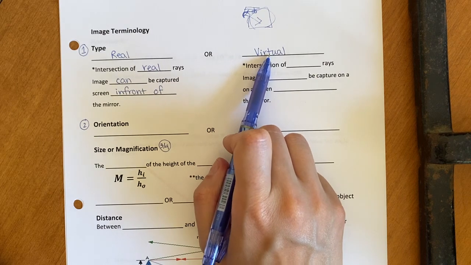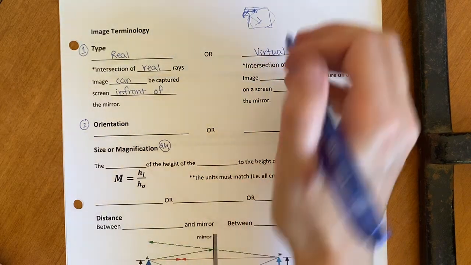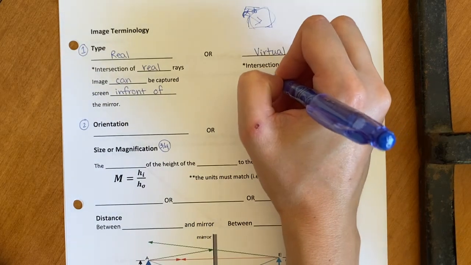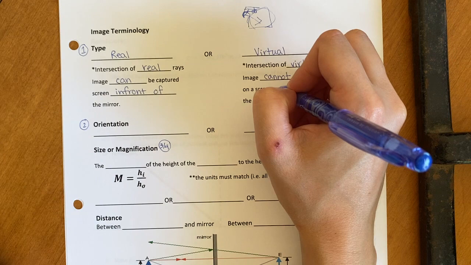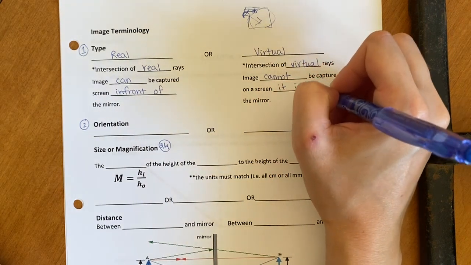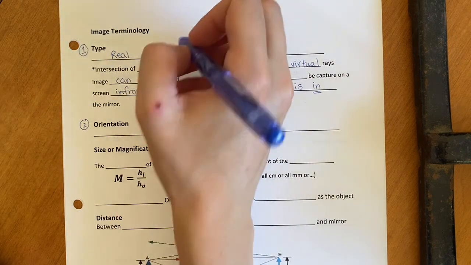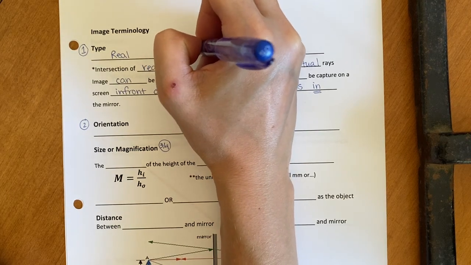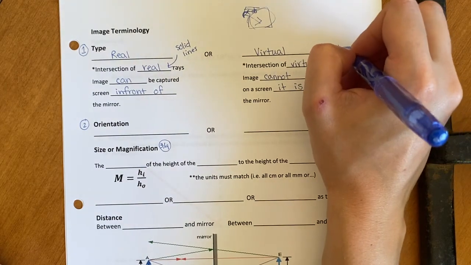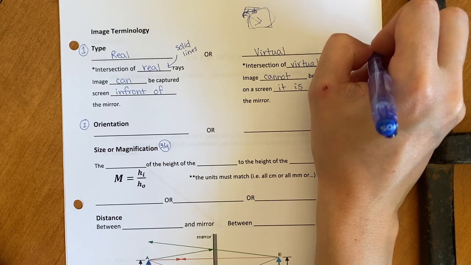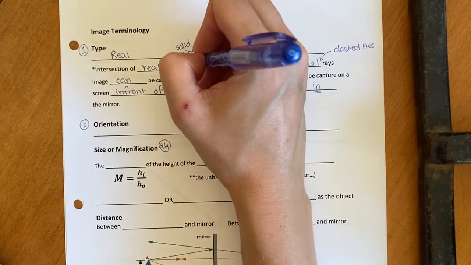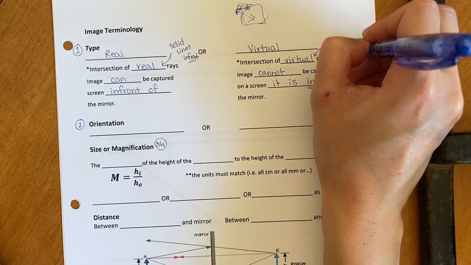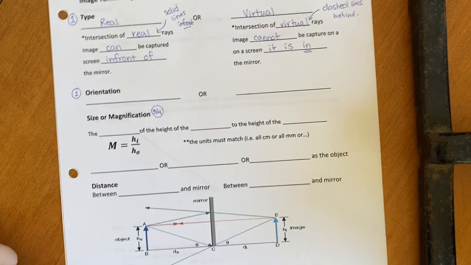So that's what virtual is. A virtual image is an intersection of virtual rays that don't actually exist as real light. These images cannot be captured on a screen, because they're in the mirror. To help you know what that means, real rays are always solid lines in ray diagrams, versus virtual rays, which are dashed lines. Real rays are in front of the mirror, and dashed rays are behind the mirror. So that's the first thing.